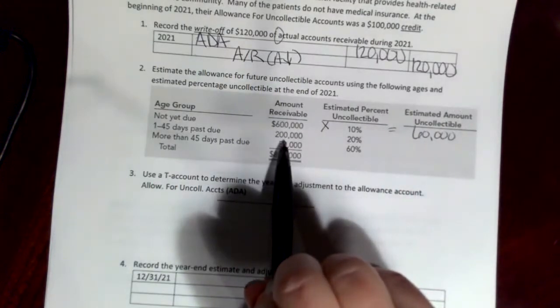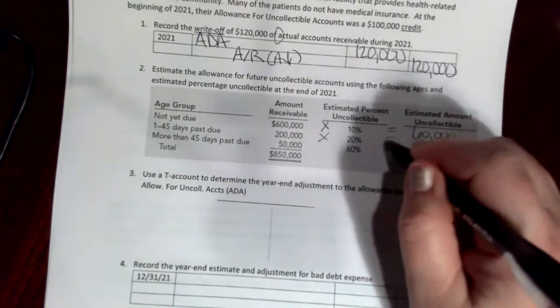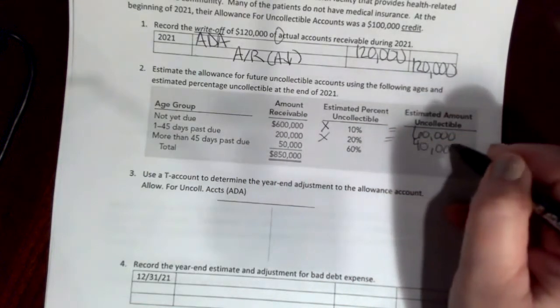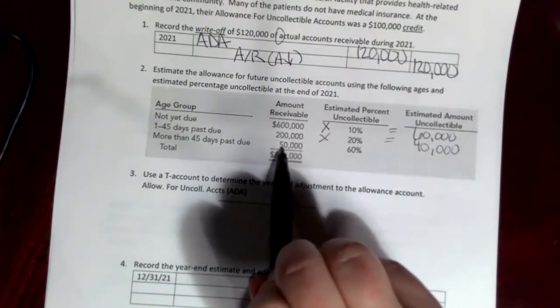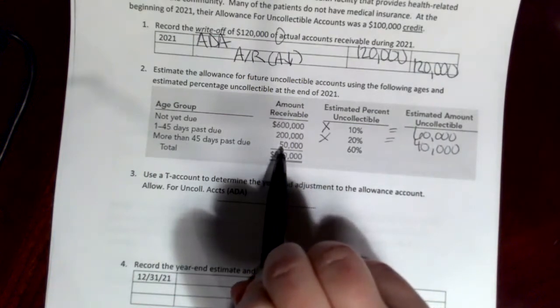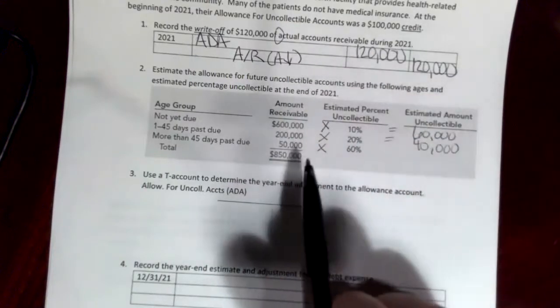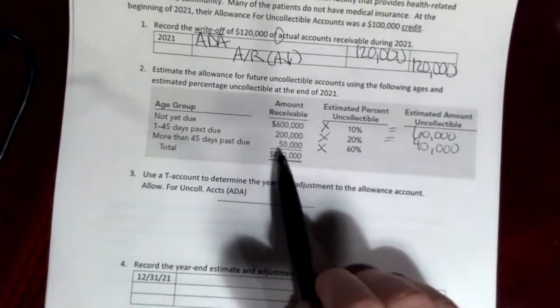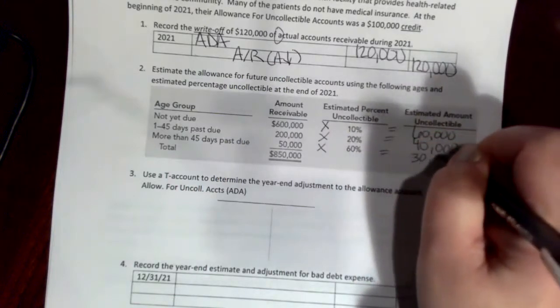$200,000 of bills are 1 to 45 days past due, and they say, usually we don't get 20% of those collected. So that's $40,000. And then $50,000 worth of bills are over 45 days past due. Once customers haven't paid for 45 days, it becomes really unlikely that they're going to pay us. So 60% of those are probably unlikely to be collected. So $50,000 times 60% equals $30,000.